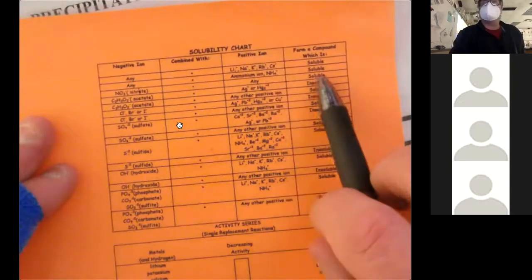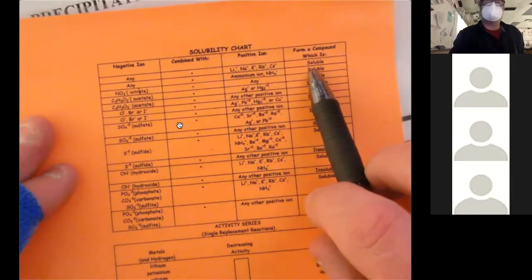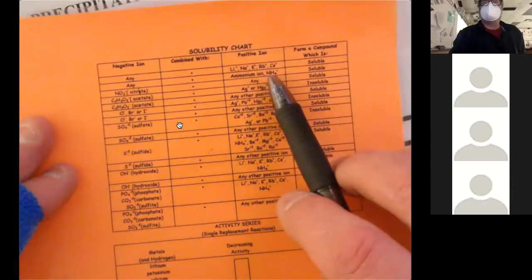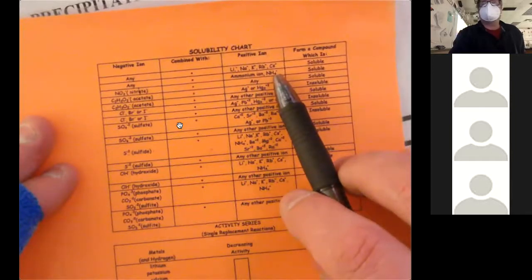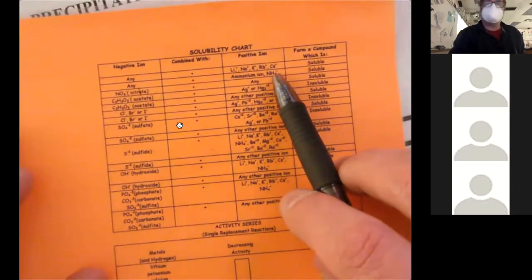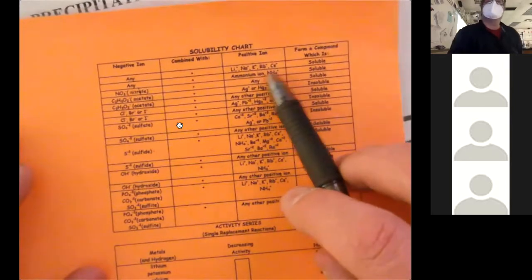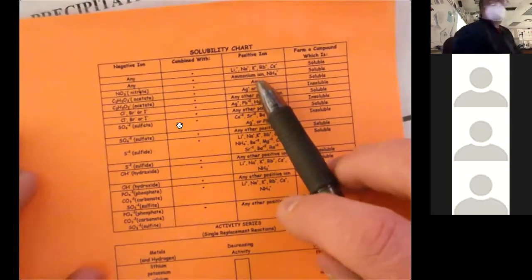Anything with an alkali metal is definitely very soluble, and ammonium or anything with a nitrate anion. So ammonium, NH4, is the one positive polyatomic ion we use quite a bit, except for hydronium when we get to acids. And then nitrate, the negative ion.